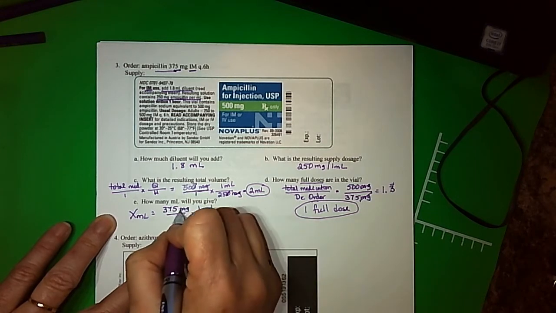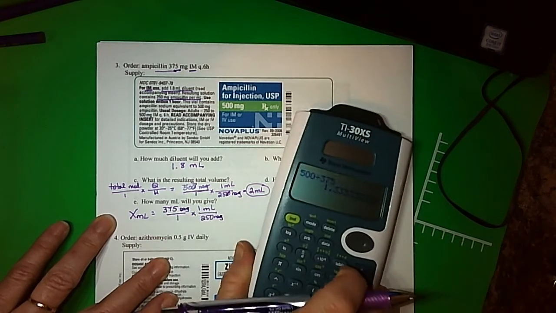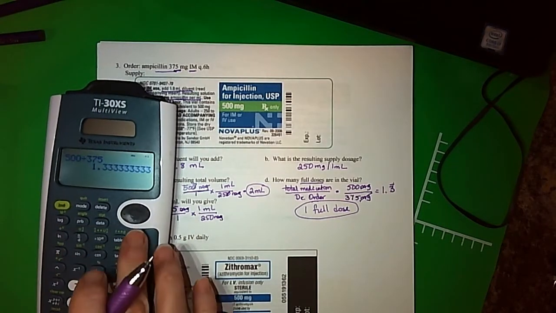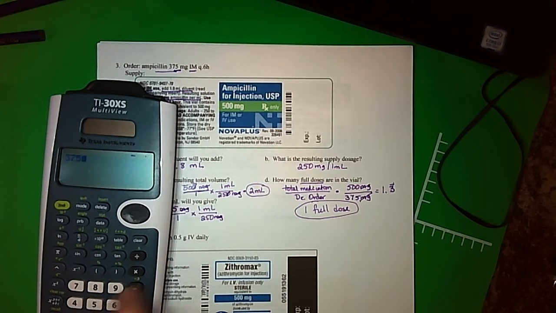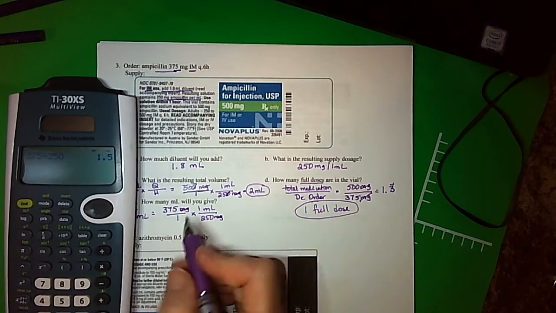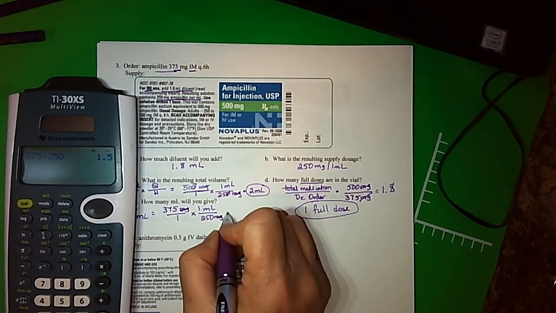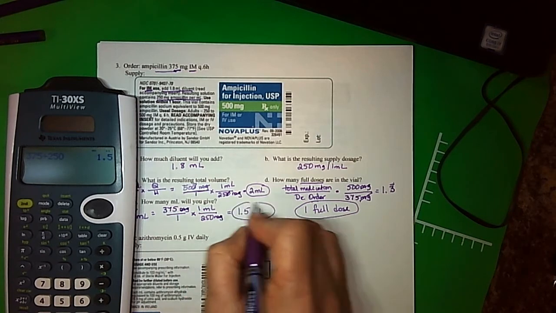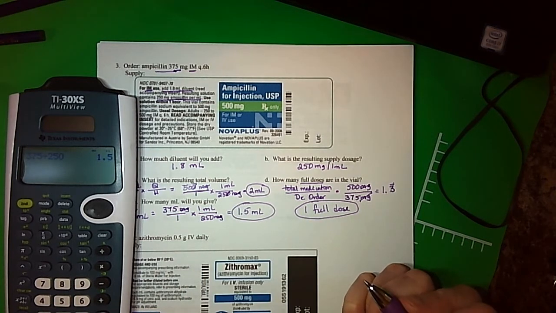So my milligrams cancel. Again, take my calculator. I got 375 divided by 250, and I get 1.5 milliliters. So I'm going to give 1.5 milliliters.